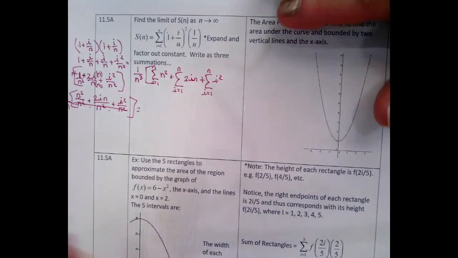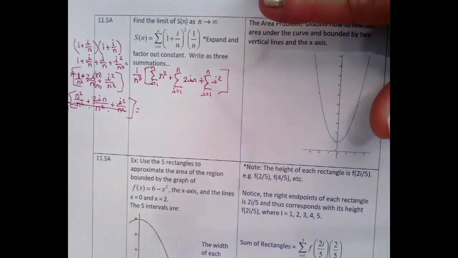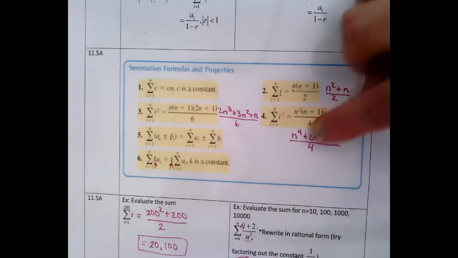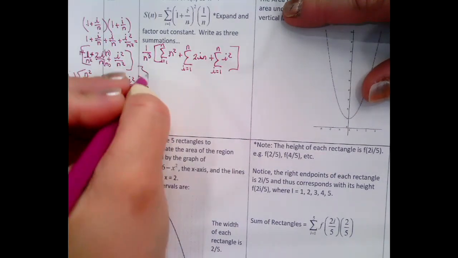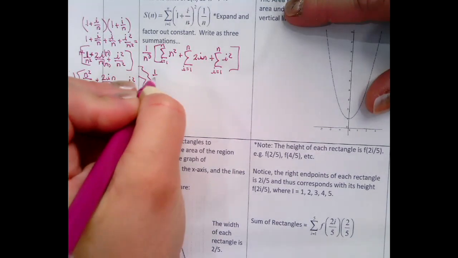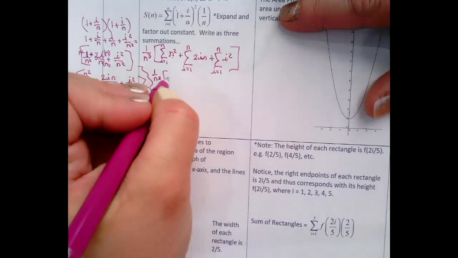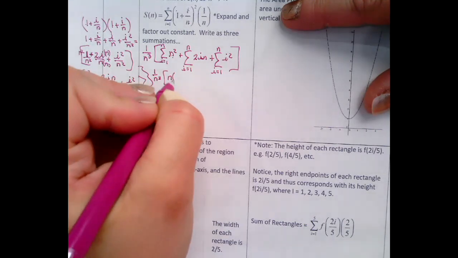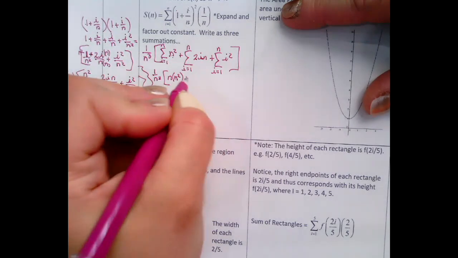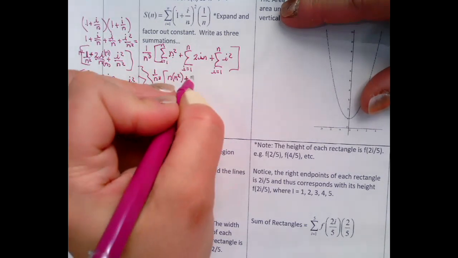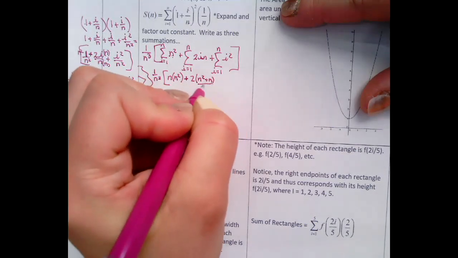Now that we've got that, we're going to rewrite these using the summation formulas that we talked about on the previous page. So we have 1 over n to the third times, since n squared is a constant, n times n squared, plus 2 times n squared plus n all over 2.